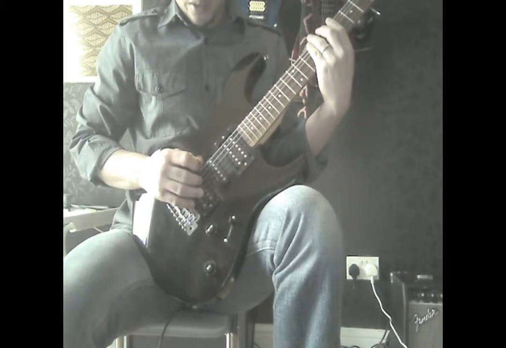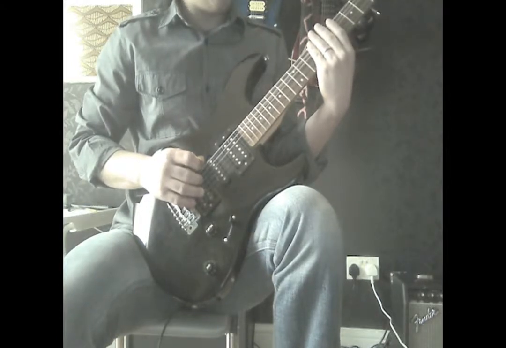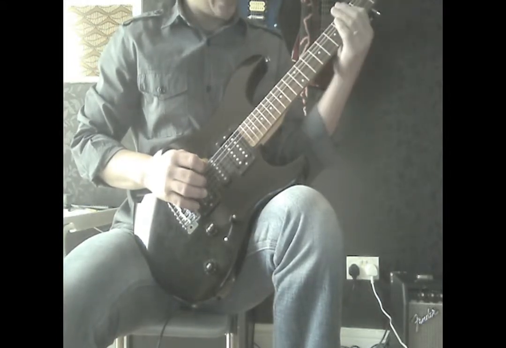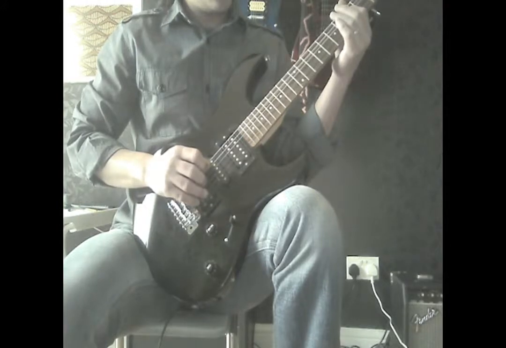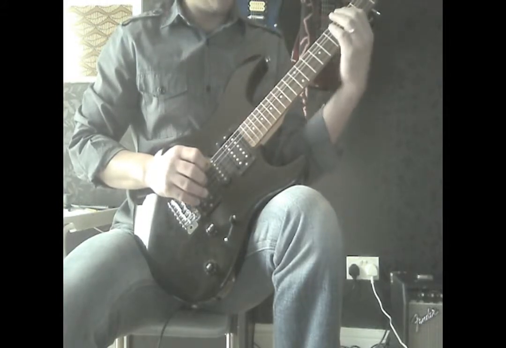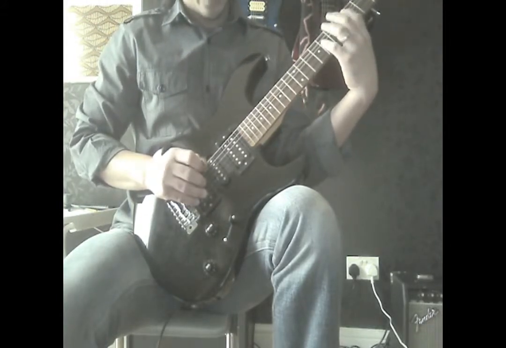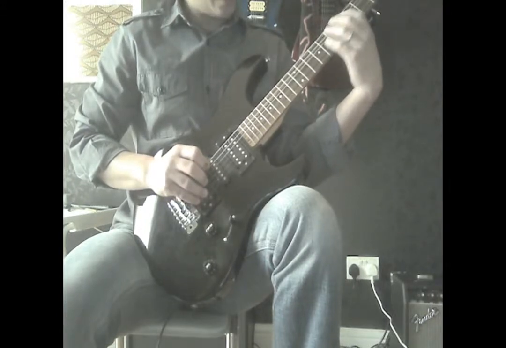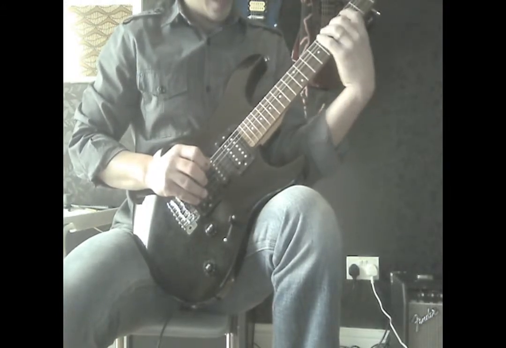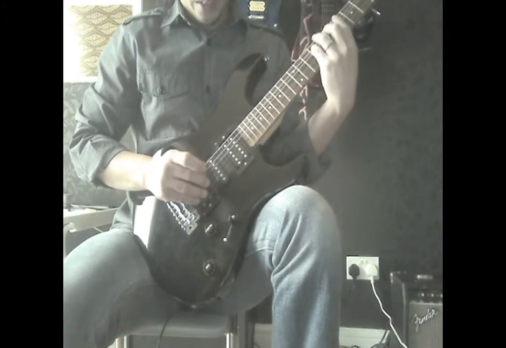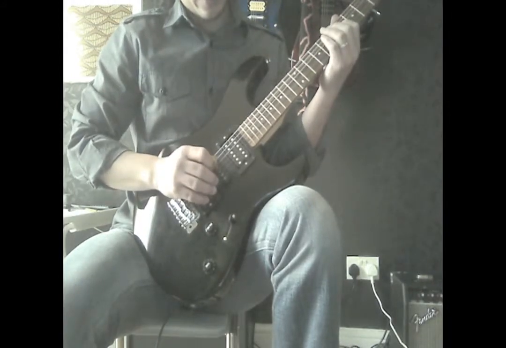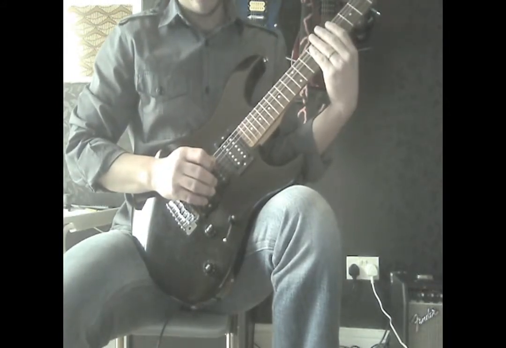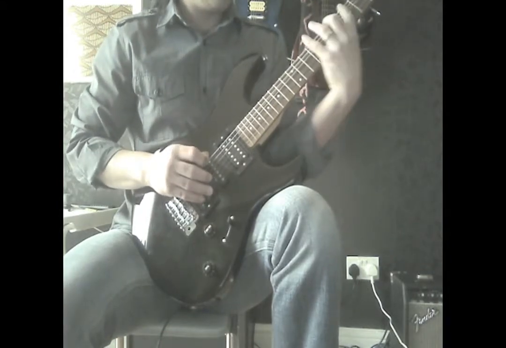And then as we change from string 6 to string number 5, we pick again, okay, on the 5th fret of the A string. And then likewise, as we did on the 6th string, hammer, hammer, and then pick. So basically it is a repeating pattern.